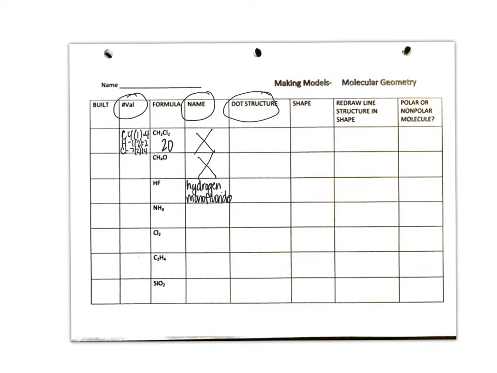So chlorine has 7, it needs 1 more. Carbon has 4 valence electrons, it needs 4. That means carbon goes in the middle. So carbon almost always is going to be your central atom. I then need to place around it the other elements. So I have 2 hydrogens. It doesn't matter where you put them. And I have 2 chlorines.